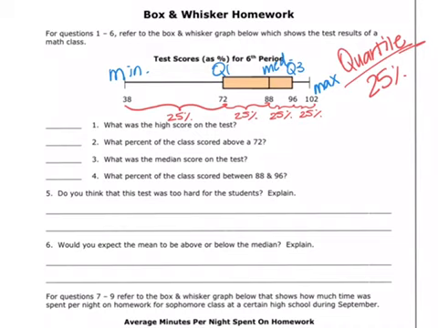So now let's take a look at these questions now that we've talked that through. Number 1, what was the high score on the test? So the high score would be the maximum score. So we had a high score of 102 on this test.